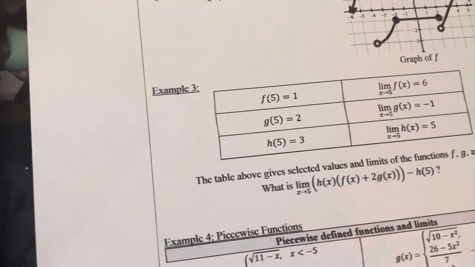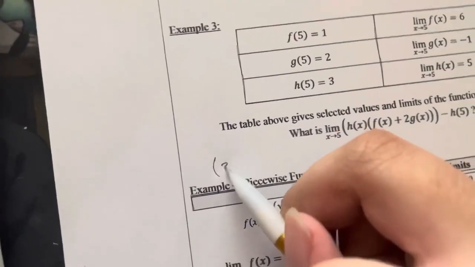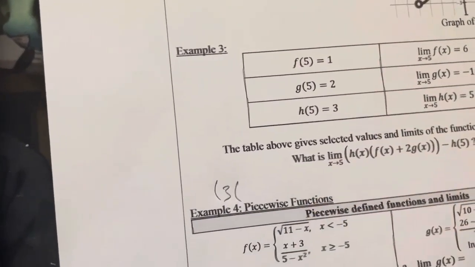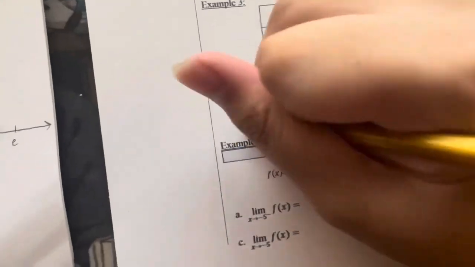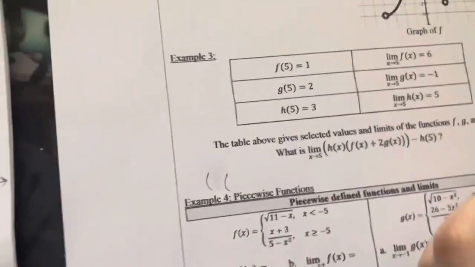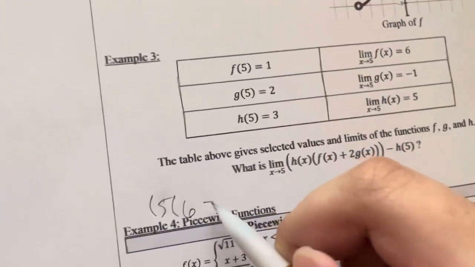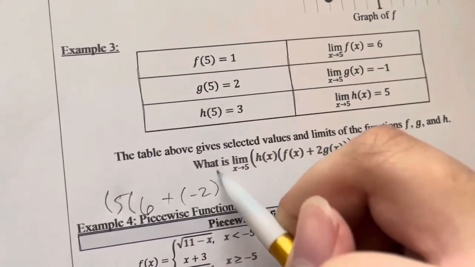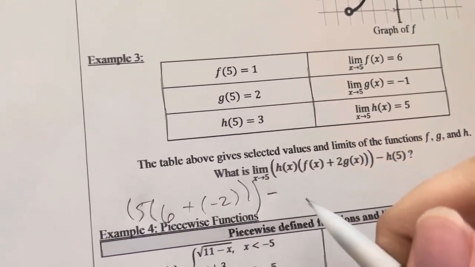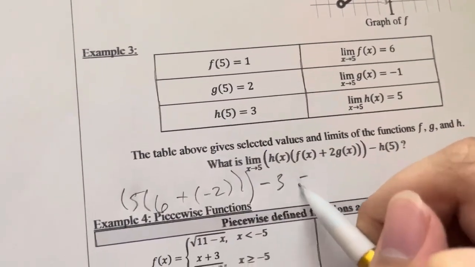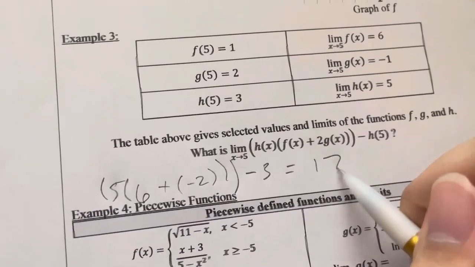So h of x is, oh, I'm sorry, it's not 3, it's 5, multiplied by 6 plus -2, minus 3. And this is going to come out to equal 17.